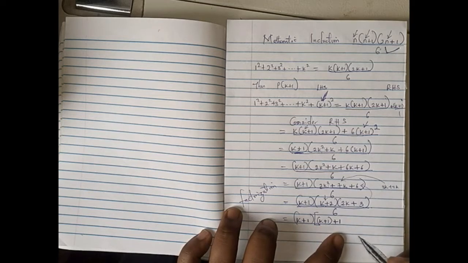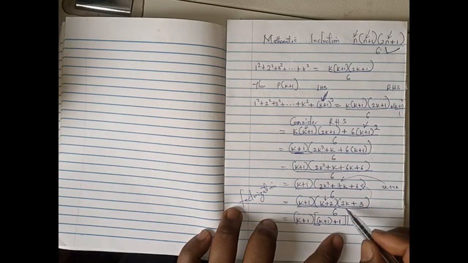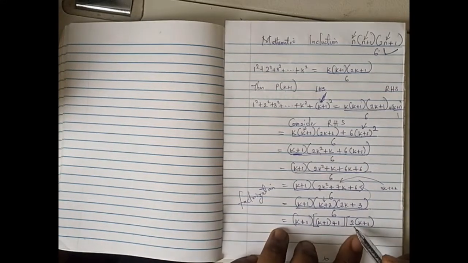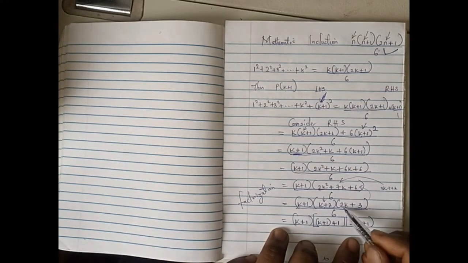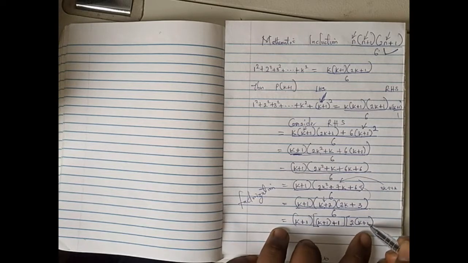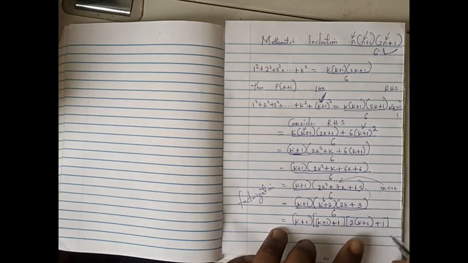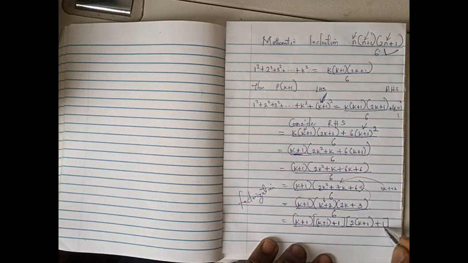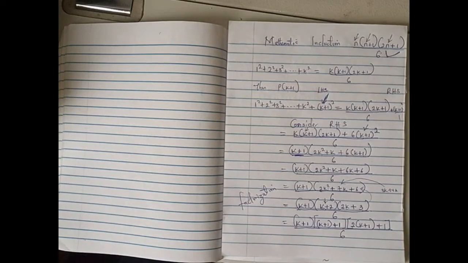Now the next thing, here we have 2k plus 3. First of all, we have 2 into k plus 1. Now what should be remaining? 2 times k gives you 2k, 2 times 1 will give you 2. So you are still left with plus 1 to give you this 3. So you close it, upon 6.